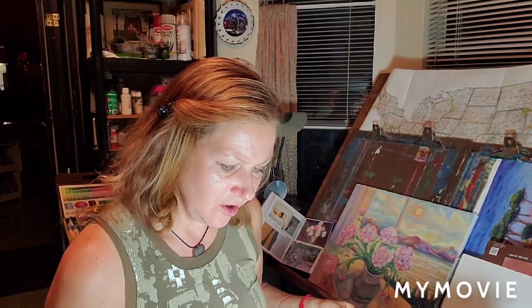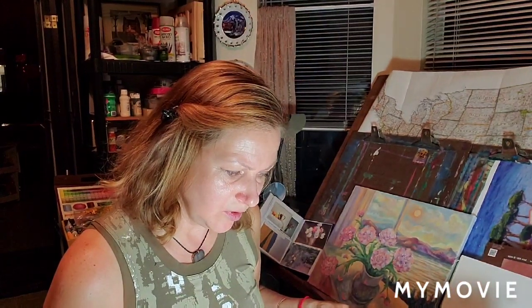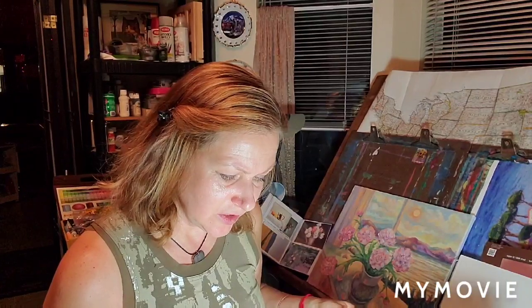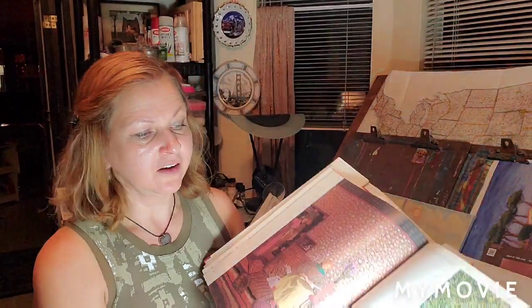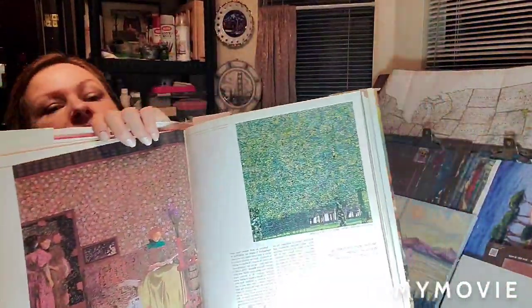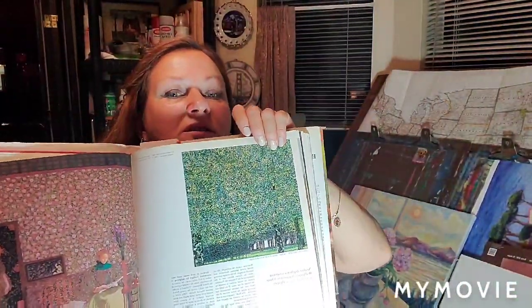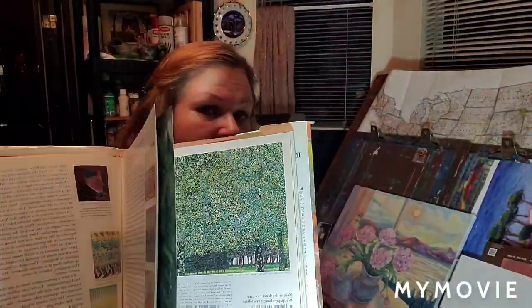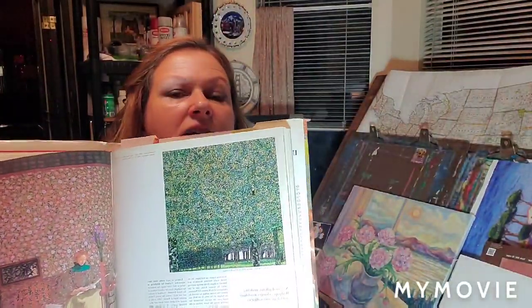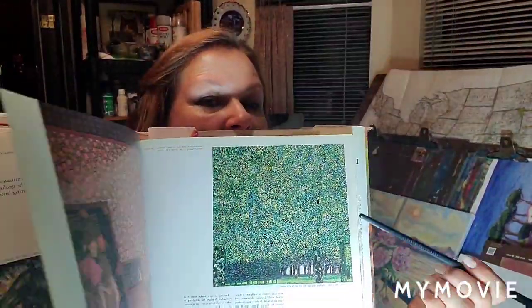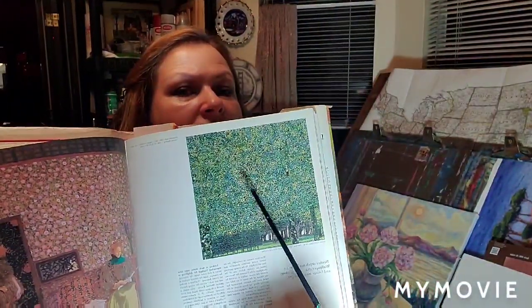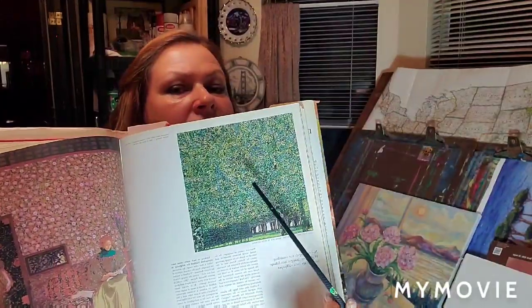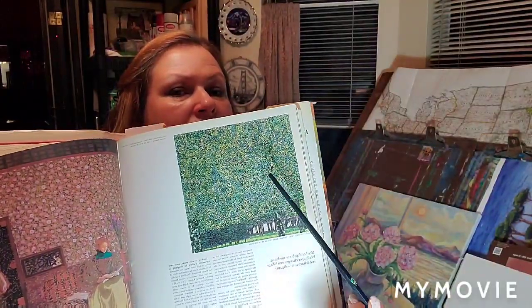Another artwork belongs to Gustav Klimt, and this is The Park. Gustav Klimt was famous for working with color very intensively, and he created a lot of interesting compositions. This looks more like pointillism, which has dots. Point, from French, means a dot.